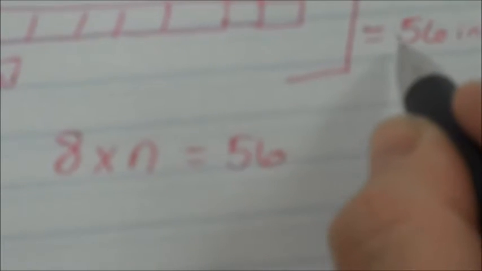Alright, so Al's frog is N. Fred's frog is 7 times that. Altogether there are 8 N's. So we write our equation. 8 times N equals 56. Pull that number from right here, 56.